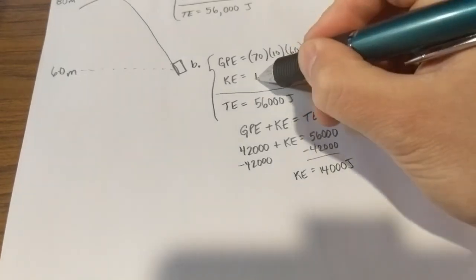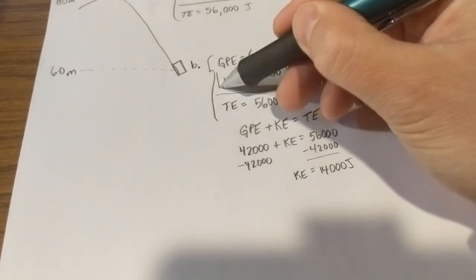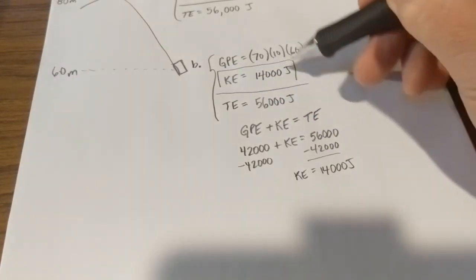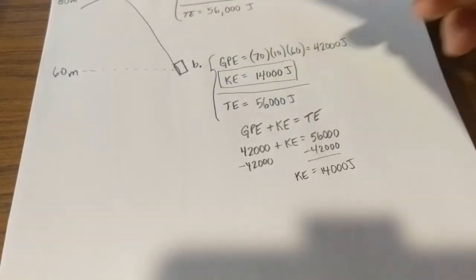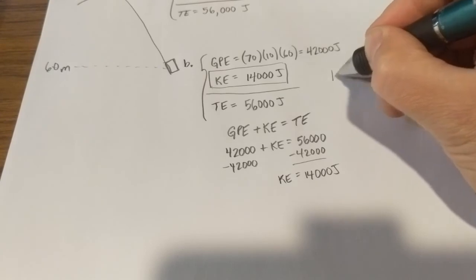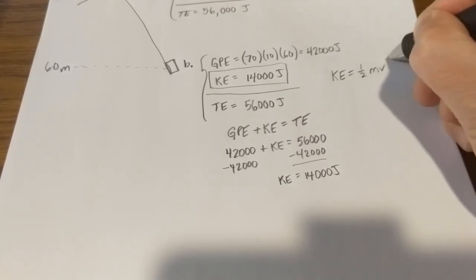That means that we can pull that energy account out and use that information to find the speed of the roller coaster car at this point. We're going to say that the kinetic energy is half mv squared.